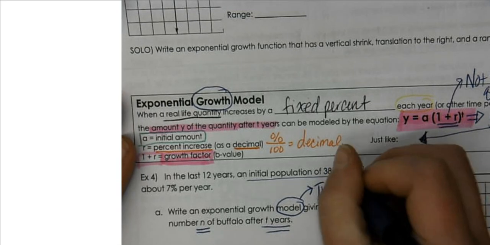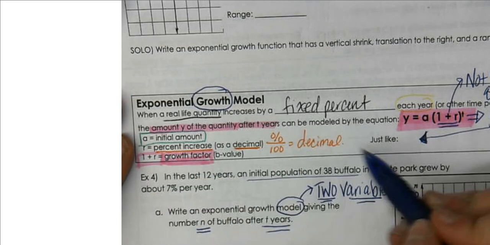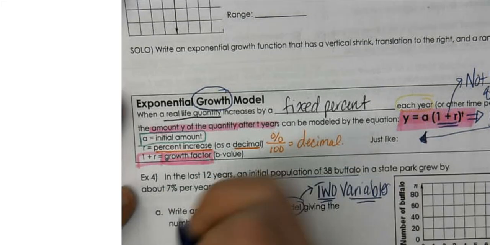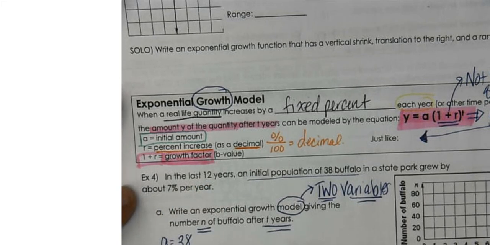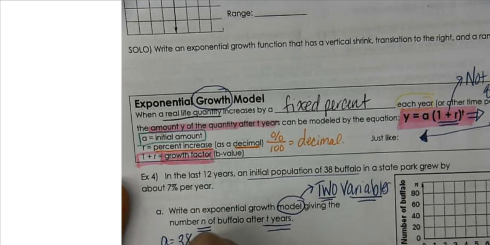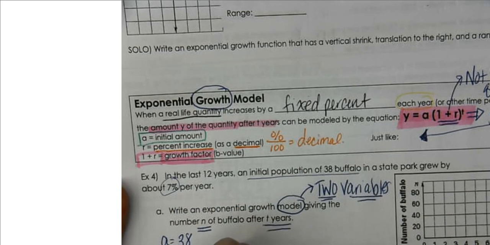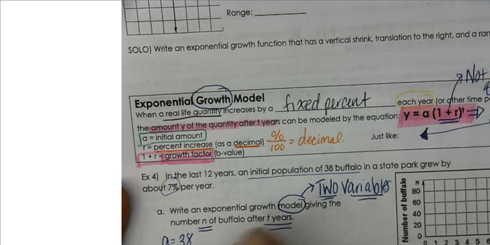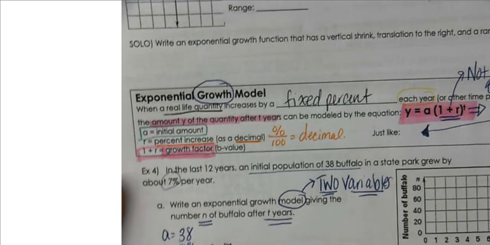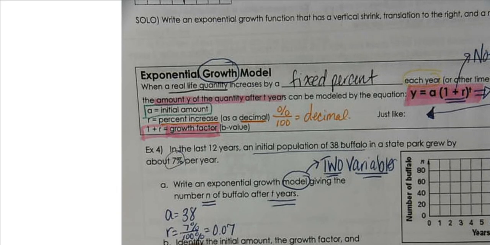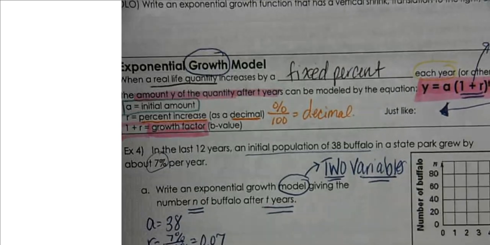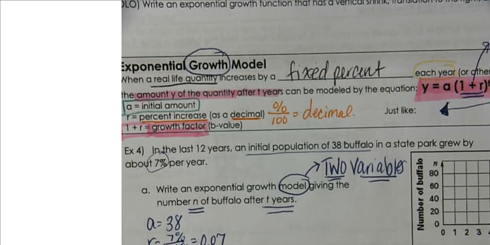And in this problem, I know that my initial amount is going to be basically my A value. And my A value in this problem is 38 buffalo. And my R value, that's my rate. And I know that this is 7%. So I can take 7%, divide it by 100%, and that's going to give me 0.07. Now, you do not have to show me this work to come up with your rate. If you know that 7% is 0.07, go straight there. But I want you to be very careful. A lot of students will simply say 0.7, and that means 70%. So please be very, very careful.